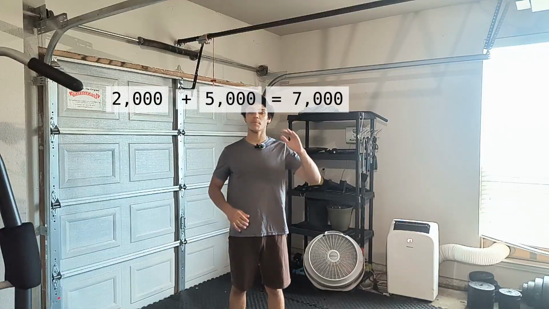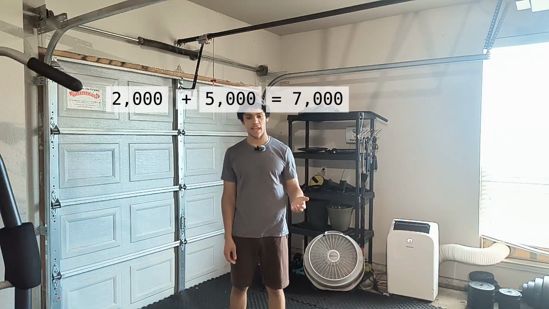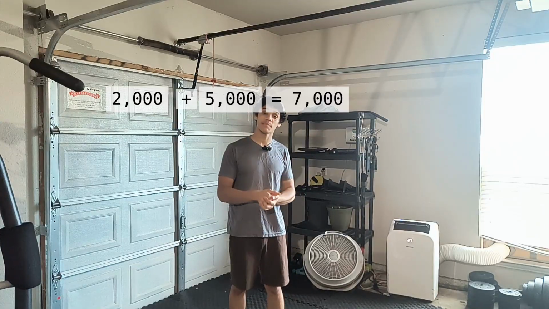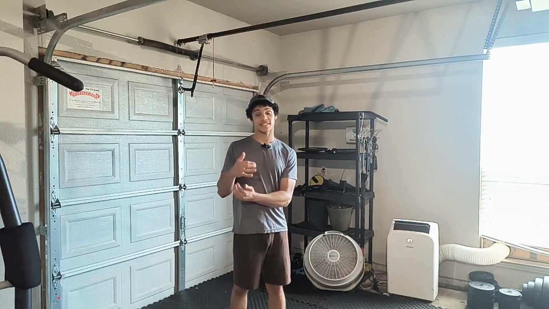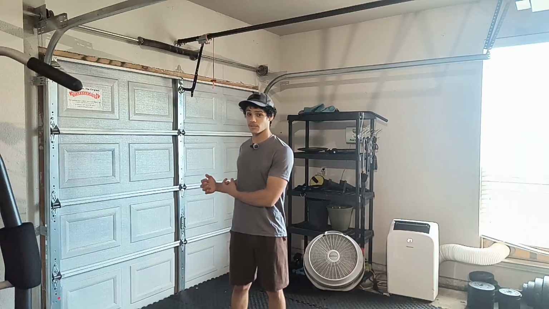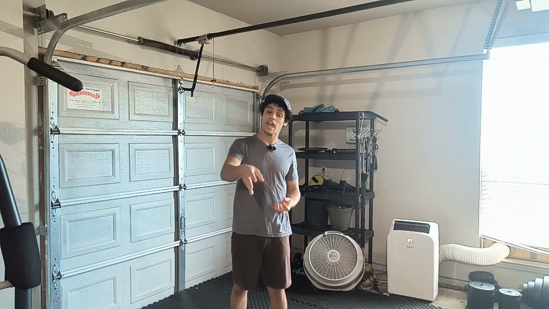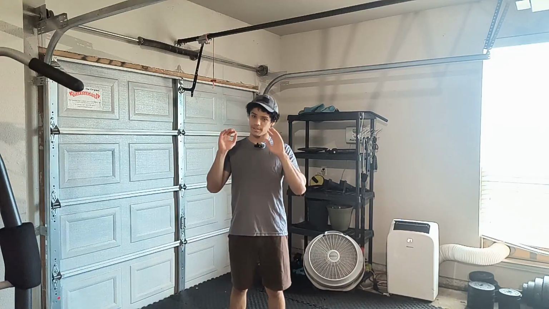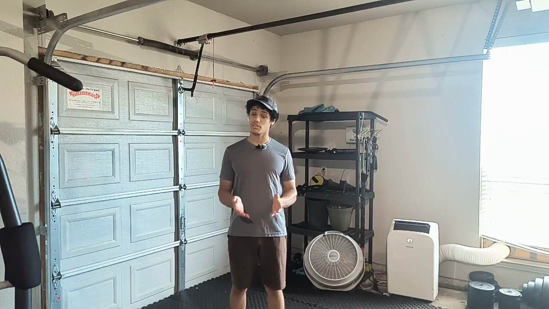But we know it's probably going to be around 7,000 because we rounded them to their nearest thousands. And then we added them up. So what we just did was an estimation to the nearest thousands. We made a guess to the nearest thousands. It's easier. It's not accurate, but it's easier. It's an approximation. It's an estimation. And sometimes scientists do this, actually.